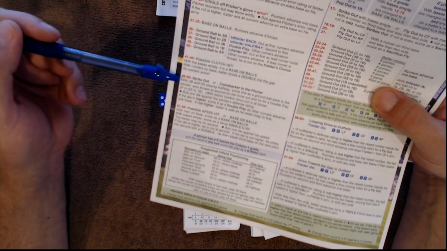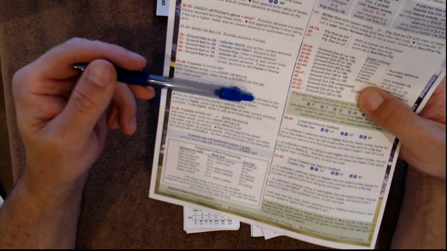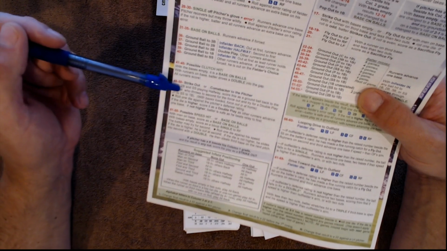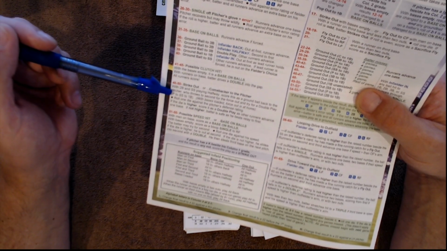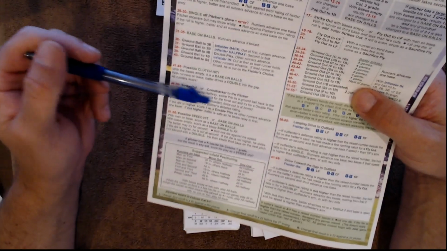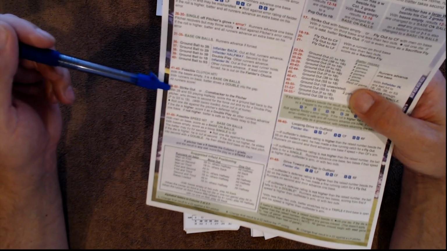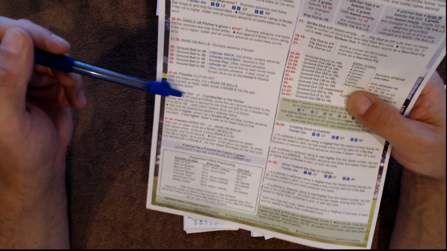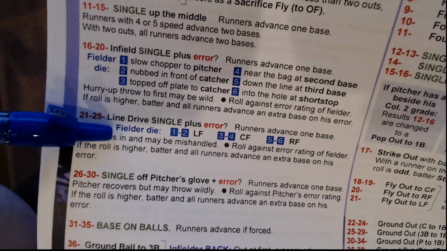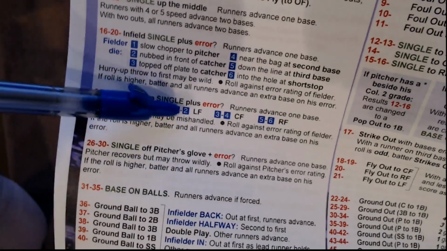comebacker to the pitcher. With second base and shortstop playing halfway, score this as a ground ball back to the pitcher who throws to second. Roll a die against the pitcher's defensive rating. If the bases are loaded, force out is at home. So you just read your little section on what the play is. And a lot of times, as you can see here, it'll say check the blue. Is it a single? We're going to check something, and you just follow along with it.